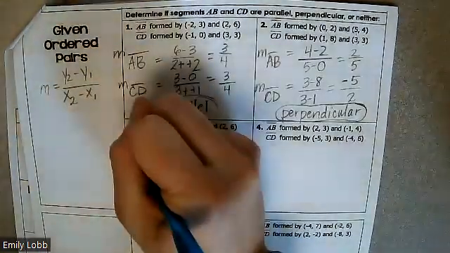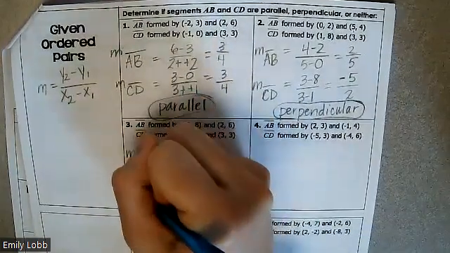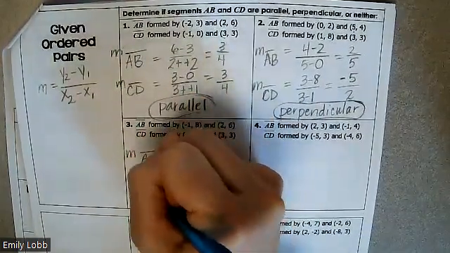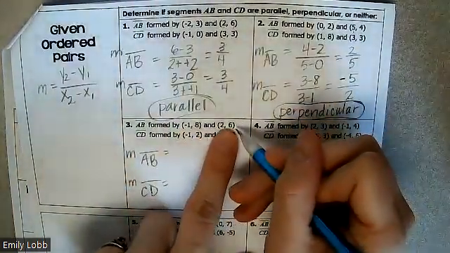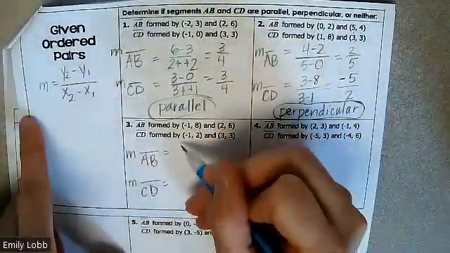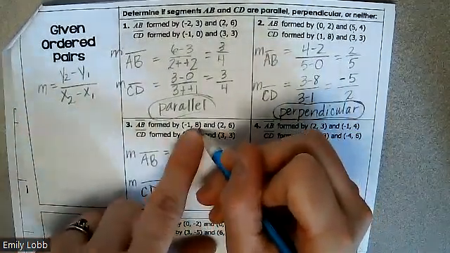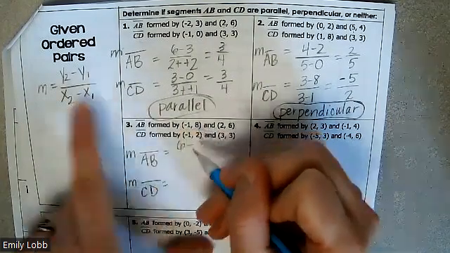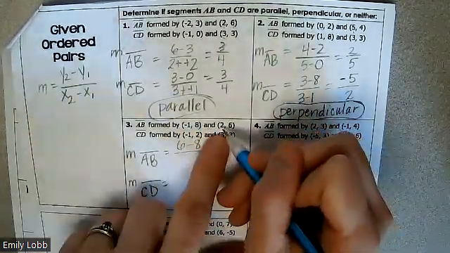All right, so my slope of AB and my slope of CD. Remember, I'm starting with my second y value, 6, minus my first y value. What's my first y value? 8. Our change in y is always on top.